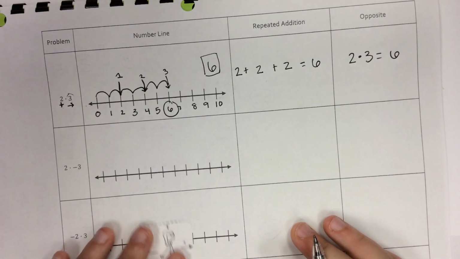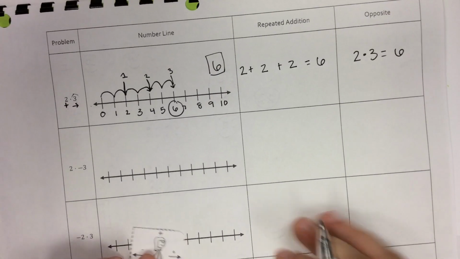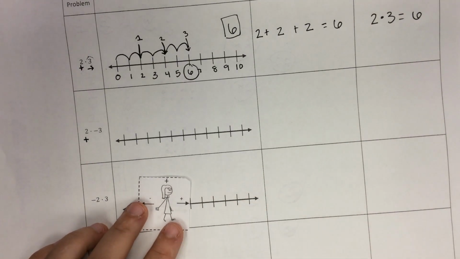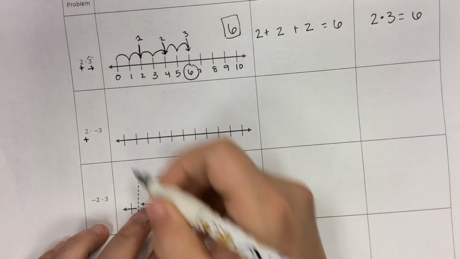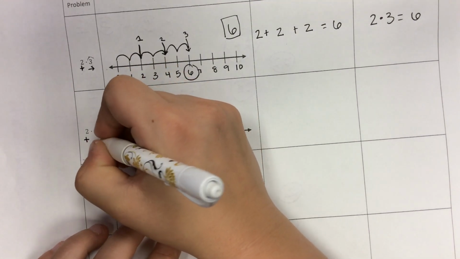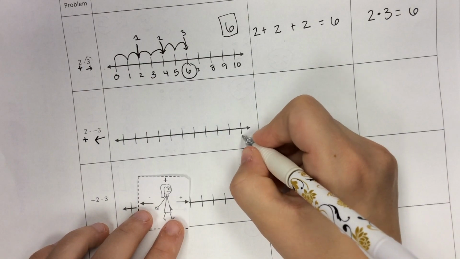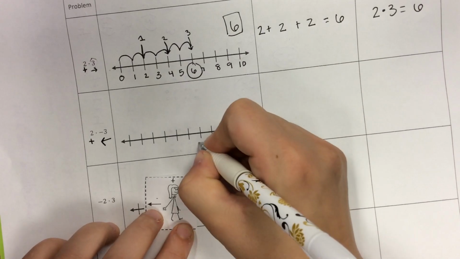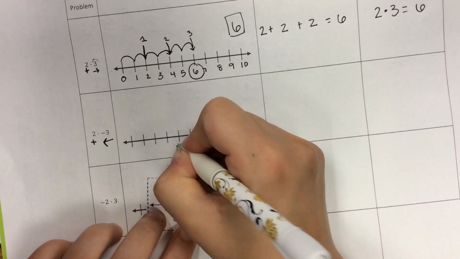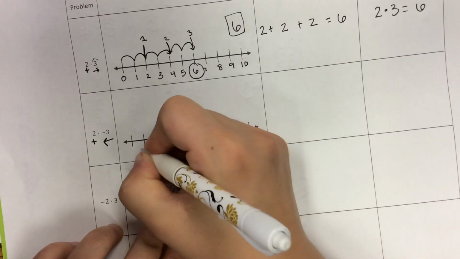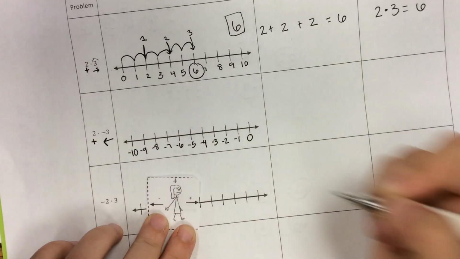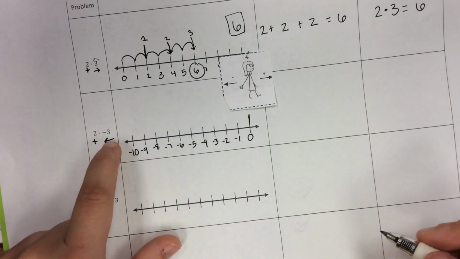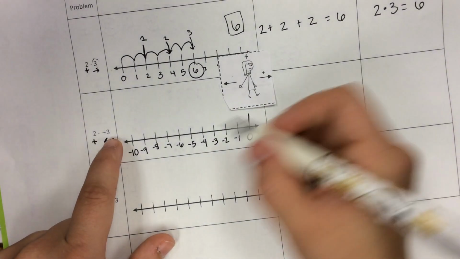Now we have 2 times -3. So 2 means I'm still going to start on that positive side. It's the side with the plus on the top. But negative means I'm going to be going in that negative direction to the left. So this time I'm actually going to put 0 on the right side. Okay, I'm going to start at 0. And I'm making 3 jumps of 2, but they're negative, so I'm going to the left.